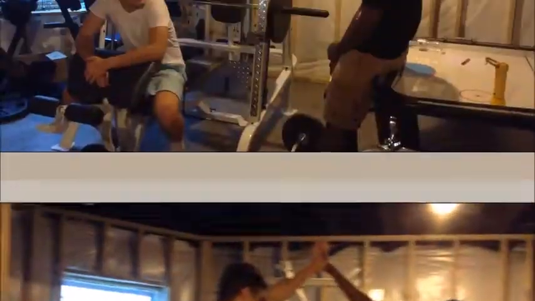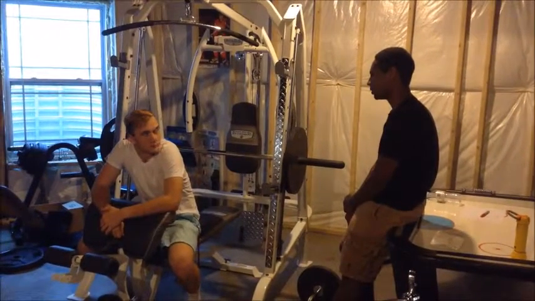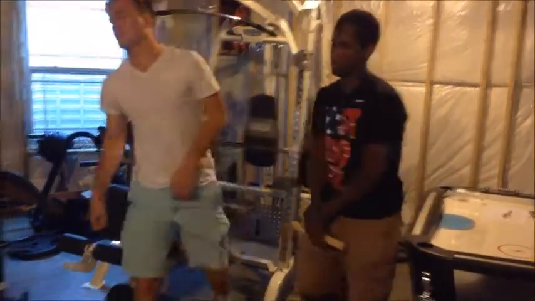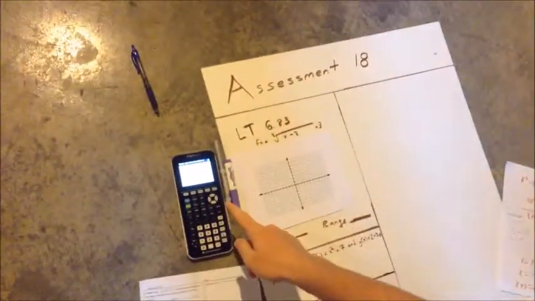Alright. Man, I don't know how to do domain and range. Man, I got you. Let's go right now. Alright, the first thing you have to do is graph (x minus 2) cubed plus 3. Alright.